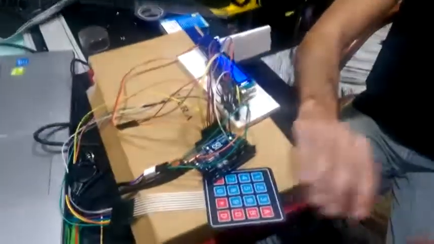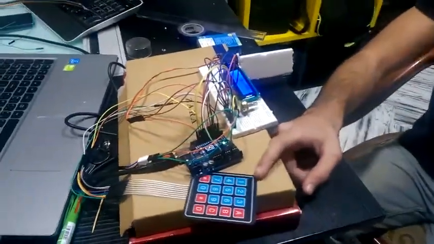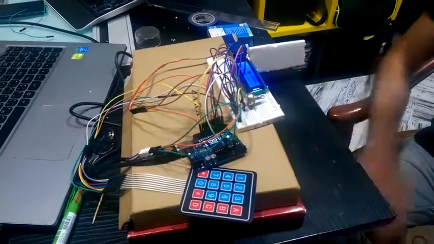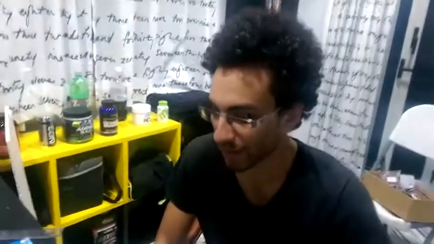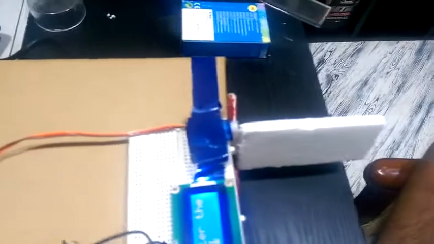I was responsible for the coding part of the project. Like my colleague Mina talked, I take the input from the keypad through the Arduino and compare it to the stored password. If the password is correct, I output a sequence of angles to the servo motor so that it can simulate the gate opening.